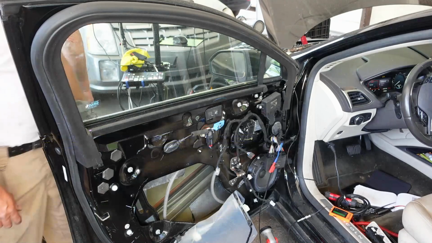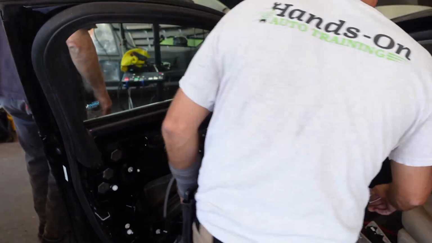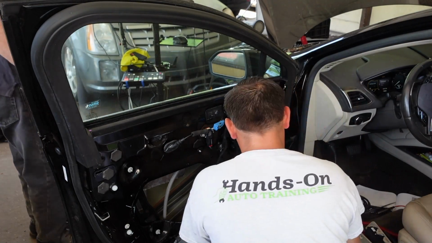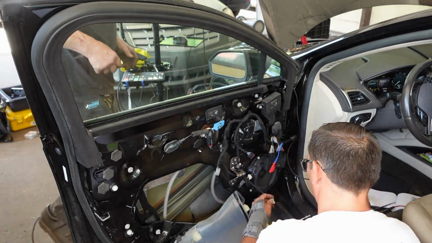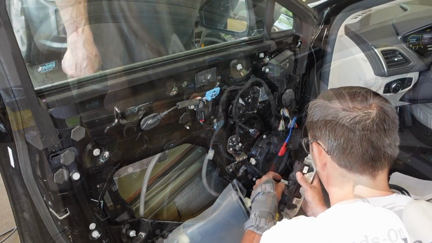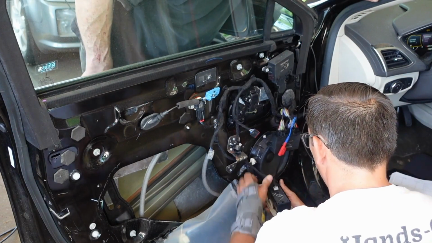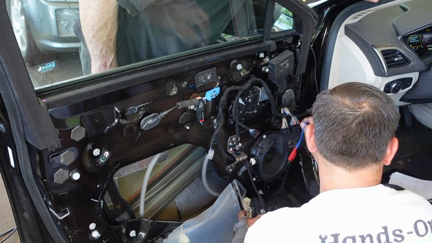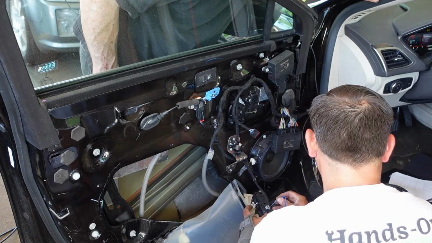Let me go ahead and check that here. Let's take a look. Because if we go right over here, I think this is for your door switch, right? This one goes right in there. So I'm going to pull this out of here. We should have a power.